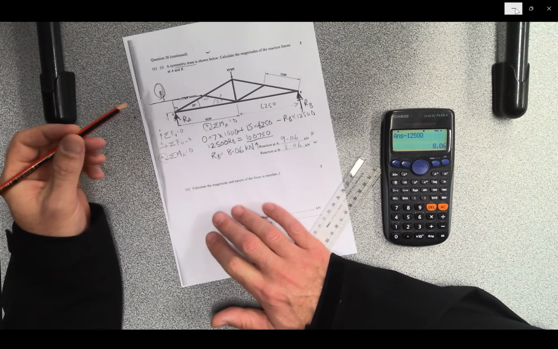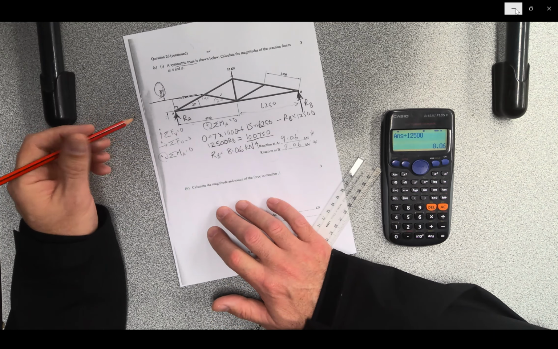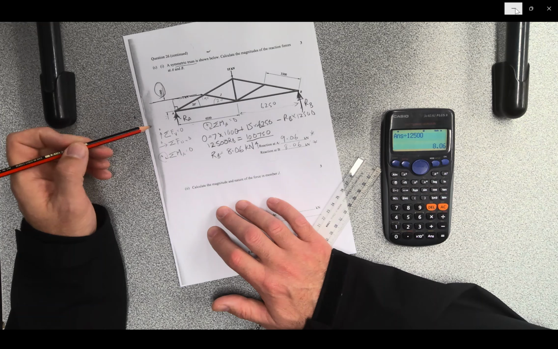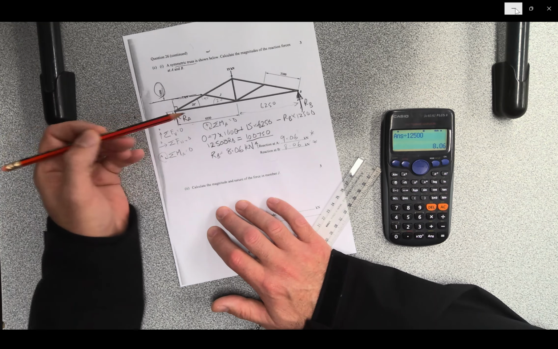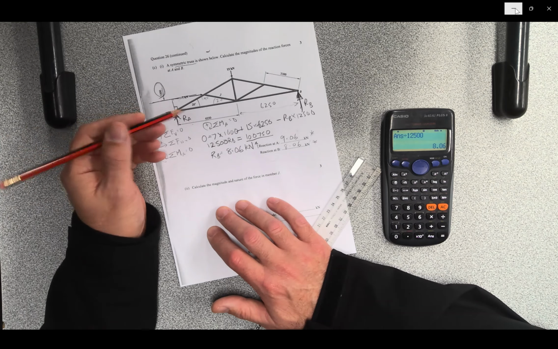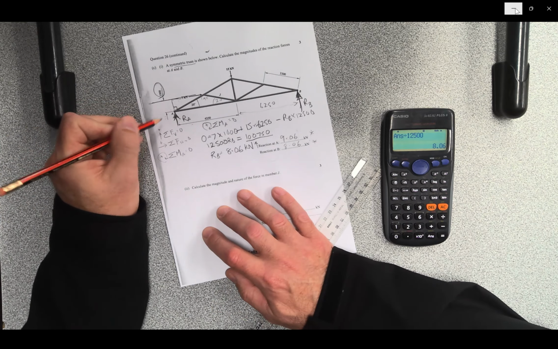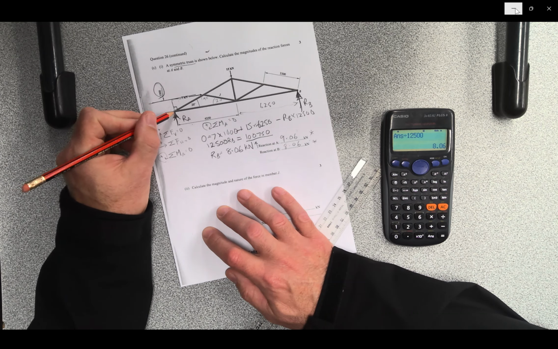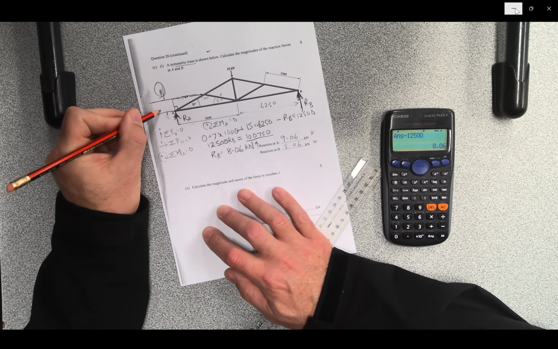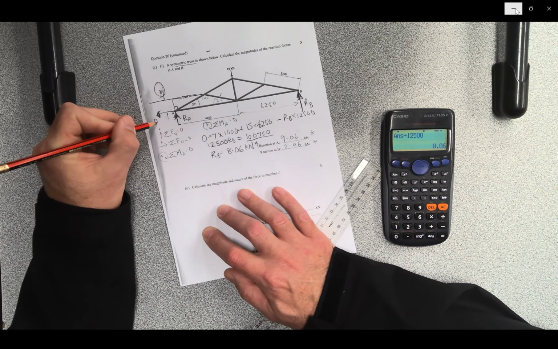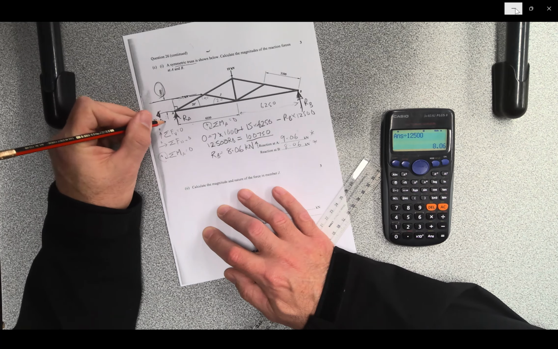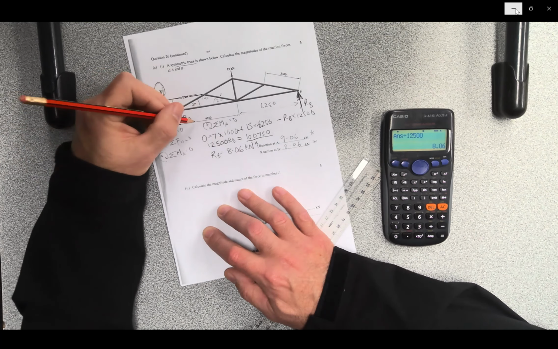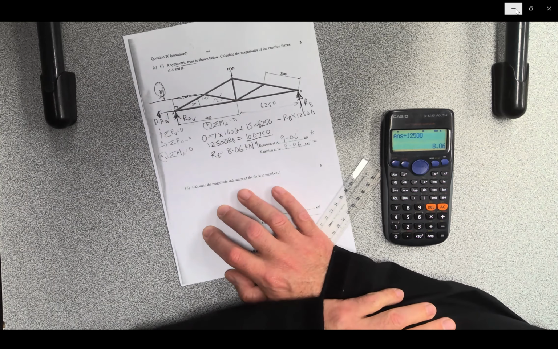So, we know that the only force that's acting horizontal is this 7 kilonewtons that's going this way. So if the 7 kilonewtons is going that way, then we know that the reaction A horizontal is going to be in that direction. And this is reaction A vertical. And that's what we're going to try and find out now.